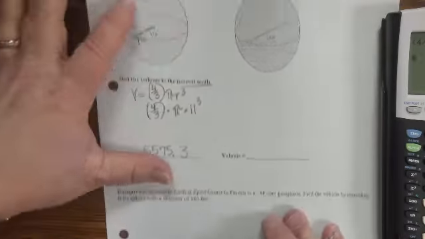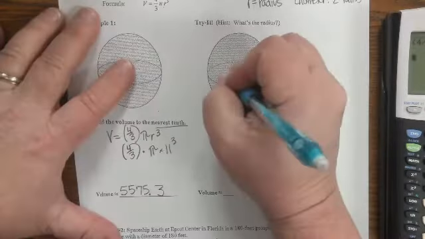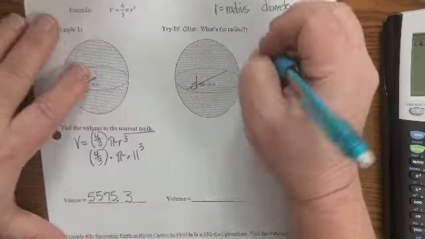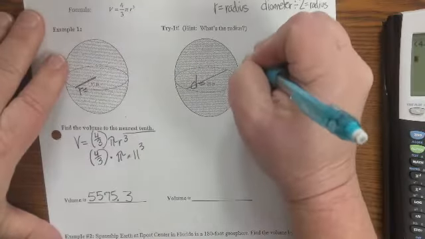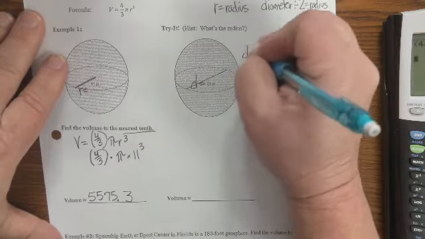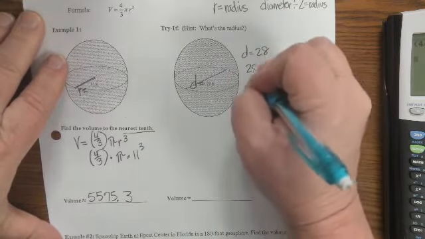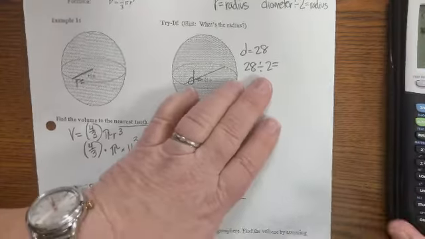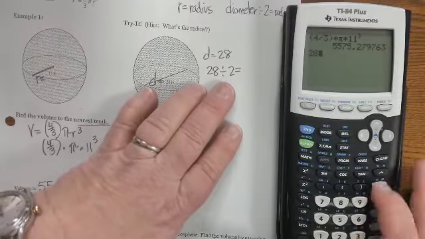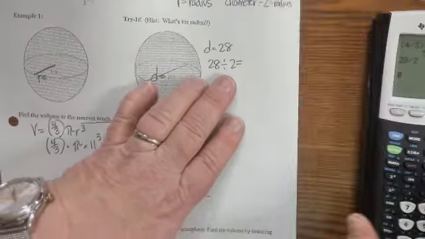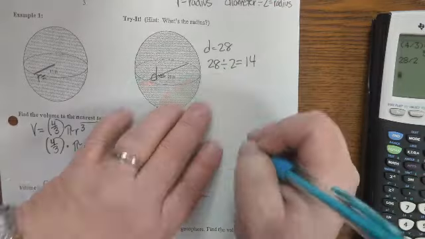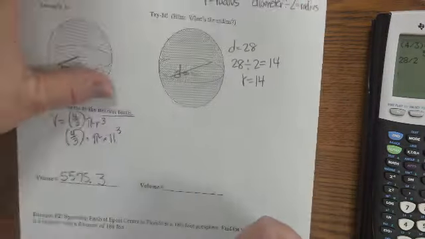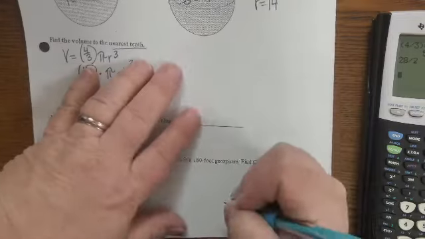This is real simple. This time we have a D, a diameter. Okay? So my D is 28, so I'm going to take 28 and divide it by 2 to figure out what my R is. So in my calculator, 28 divided by 2, I find out that it's 14. So R is equal to 14. All I need to do now is, first step, write down my formula.